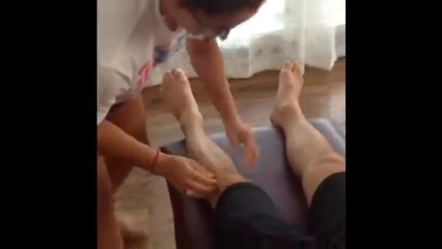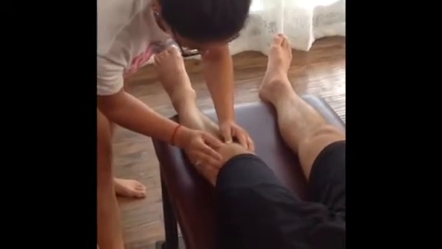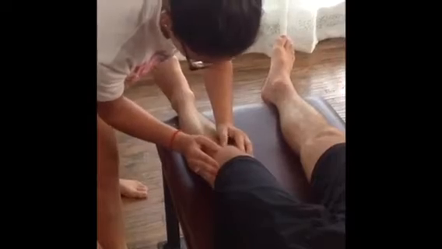Medial and lateral collateral ligaments. Internal and external rotation of the tibia. Patella motion. Distraction. Can you flip over for me?